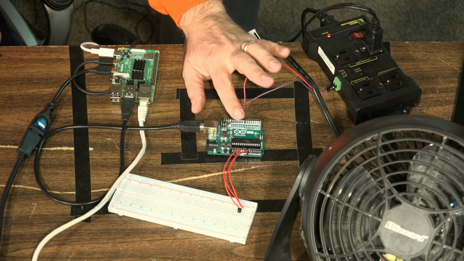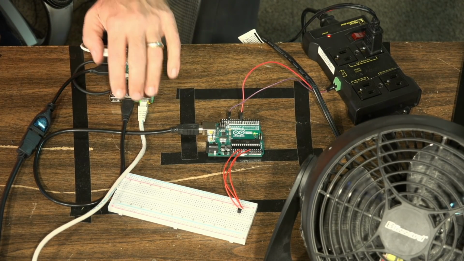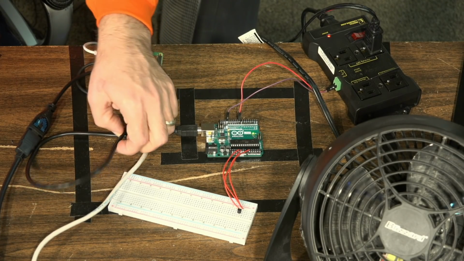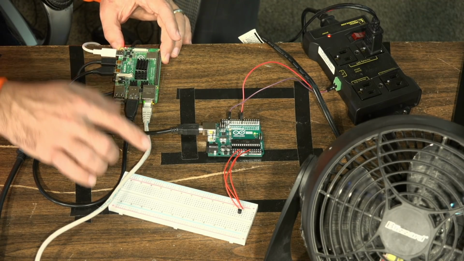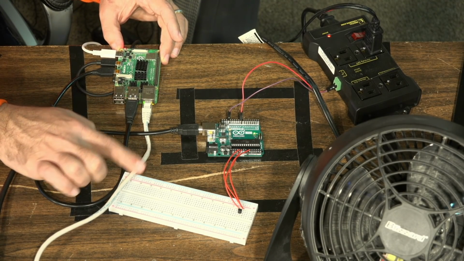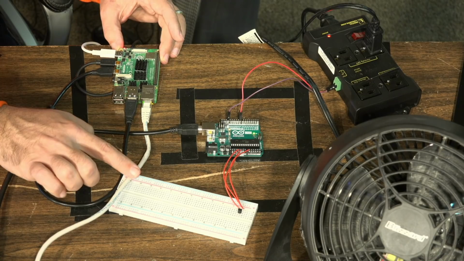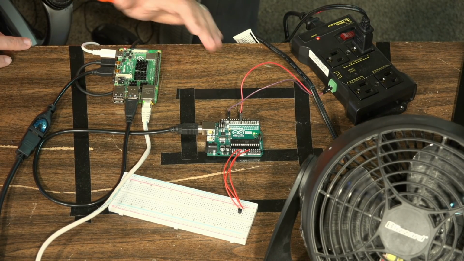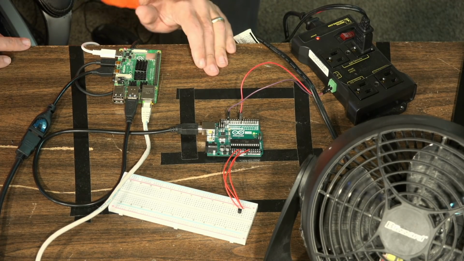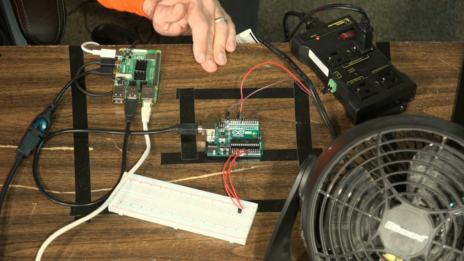for this component here. Then from there, I have this USB cable that then connects us to our Raspberry Pi. And for the Raspberry Pi, I have this hardwire connected into my network just to make it easier for networking issues. And that is the basic setup and the basic build for this particular project. So with that, let's go over and take a look at the Arduino code.